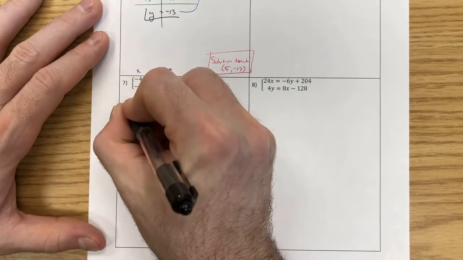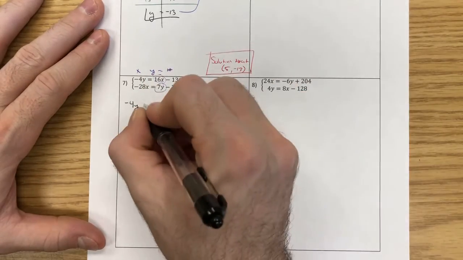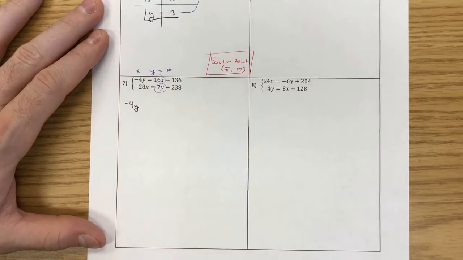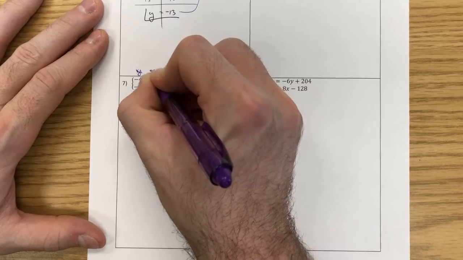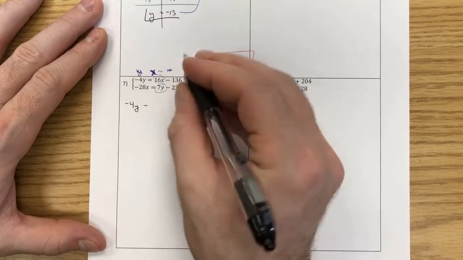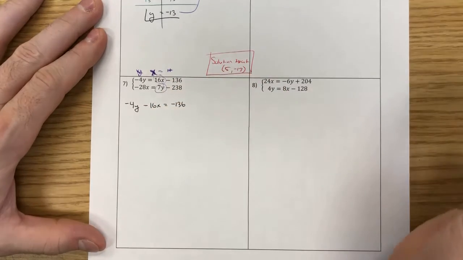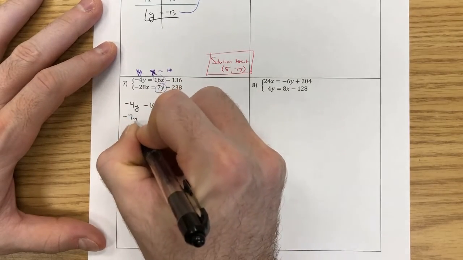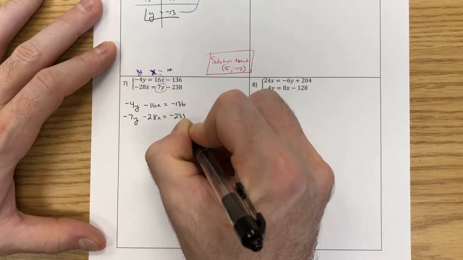I'm going to rewrite my two equations. Negative 4y. Well, apparently I'm rewriting this in y comma x. So let's turn that into a y and let's turn that into an x simply because I've already written the 4y. My positive 16x becomes negative 16x. That stays the same because it didn't move. I move that over so that becomes a negative 7y. 28x doesn't change, neither does the 238.